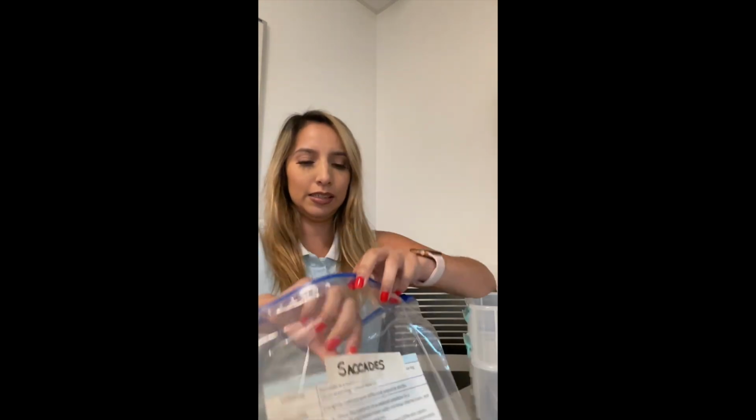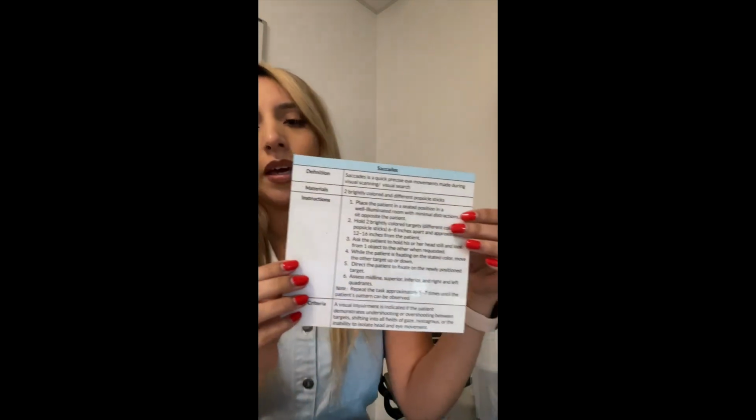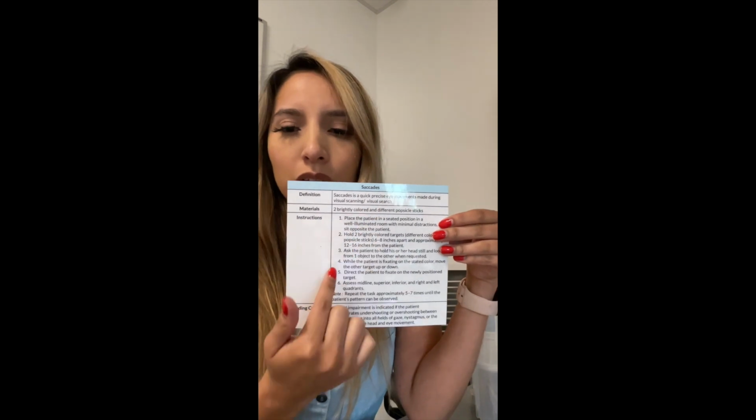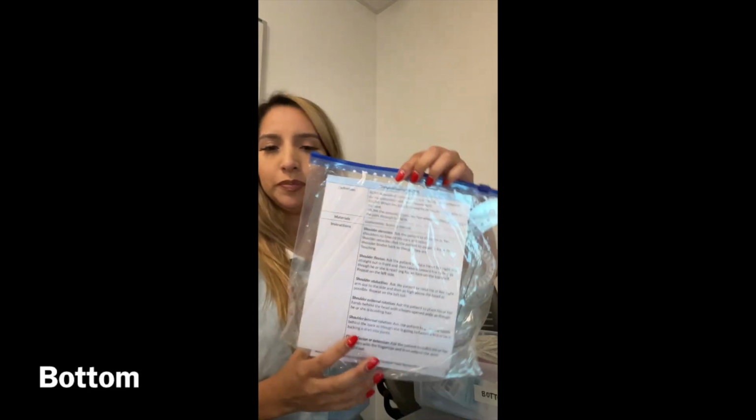Visual tracking. I have the definition, material, instructions, and grading criteria. I have 2 popsicle sticks, red and blue. Now we're going to go ahead and move on to the motion.